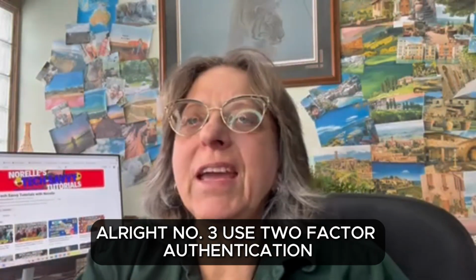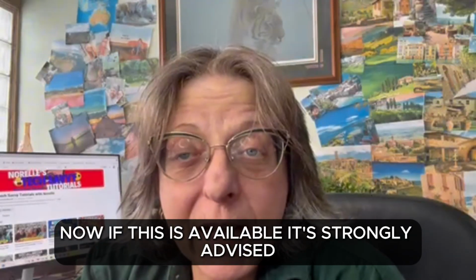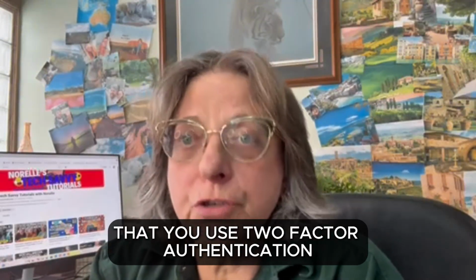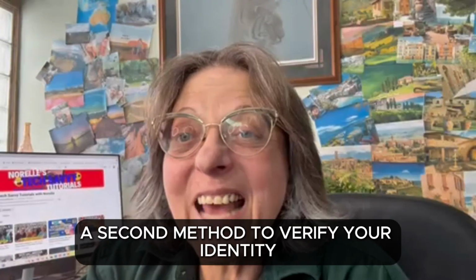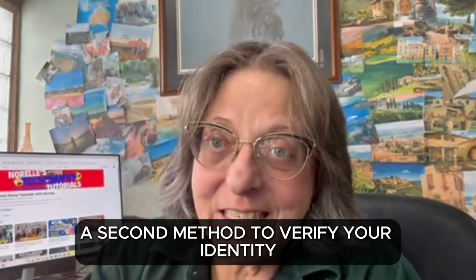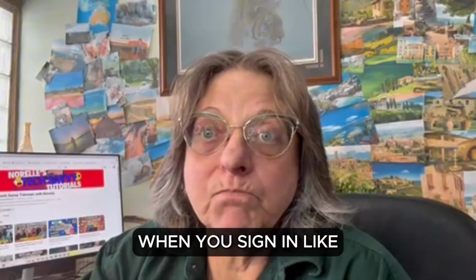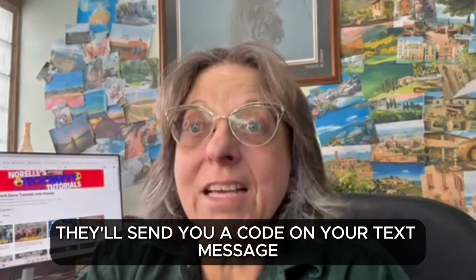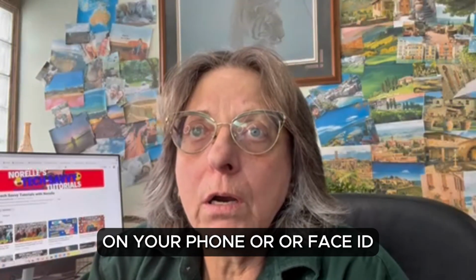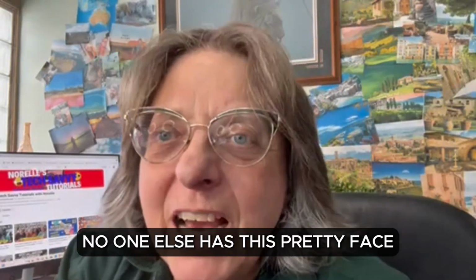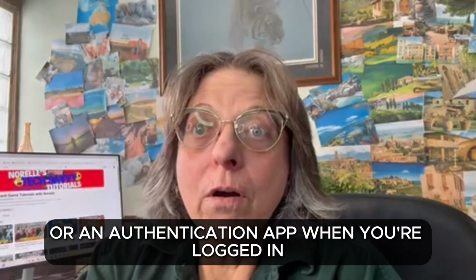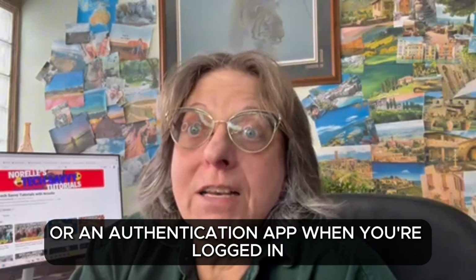All right. Number 3, use two-factor authentication. Now, if this is available, it's strongly advised that you use two-factor authentication for an extra layer of security. This means that you're going to have to use a second method to verify your identity when you sign in. Like, they'll send you a code on your text message on your phone or Face ID. I use Face ID all the time. No one else has this pretty face. Or an authentication app when you're logged in.